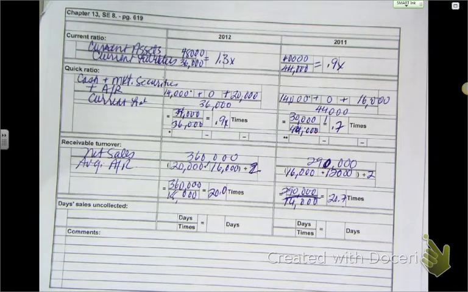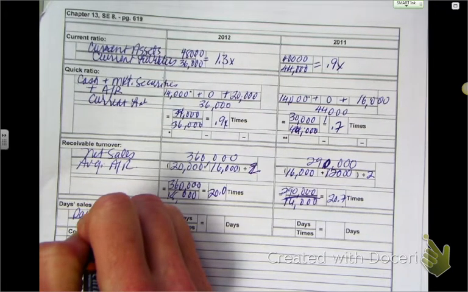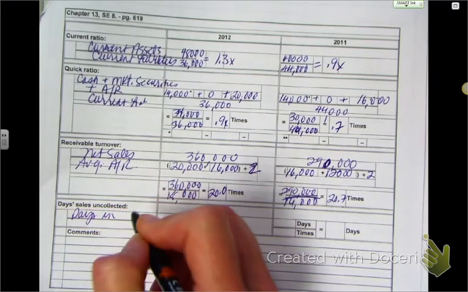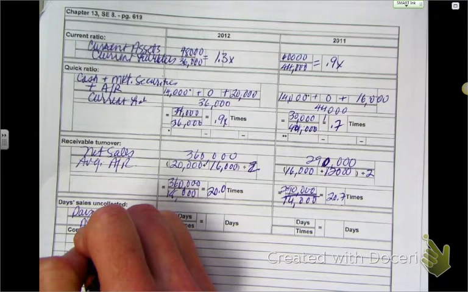And let's look at our days uncollected. This is the days in the year divided by our receivable turnover.